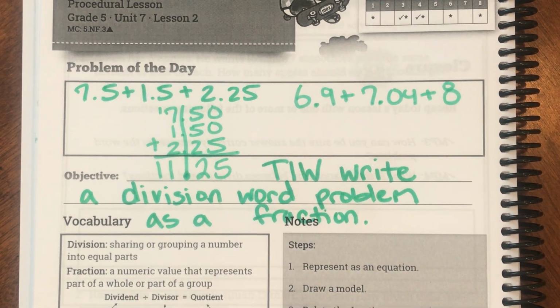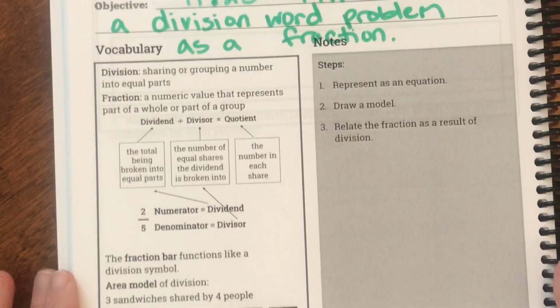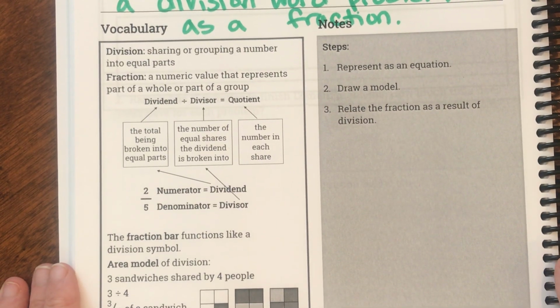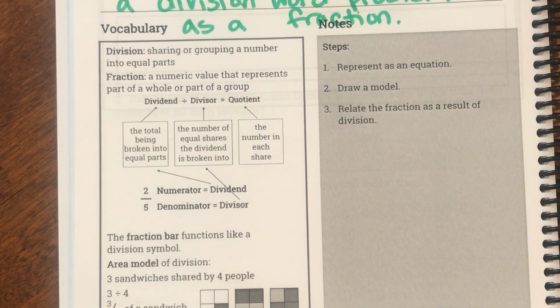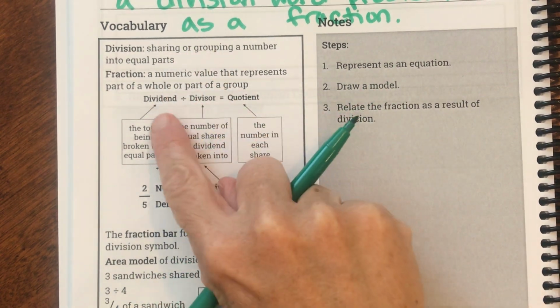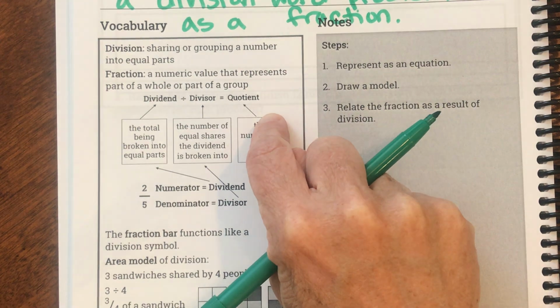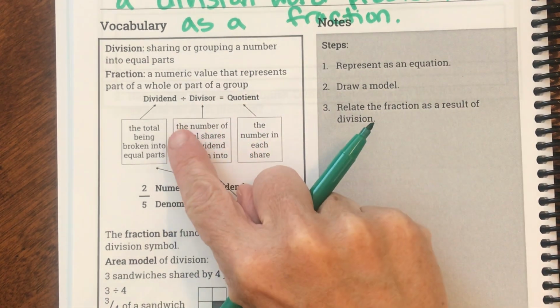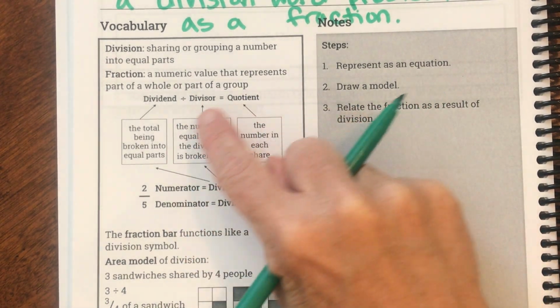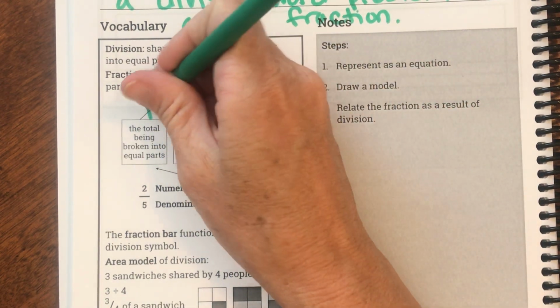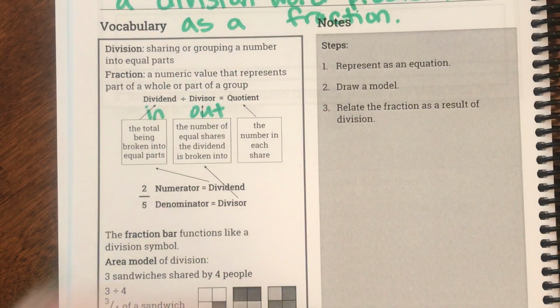Okay, so let's look at our vocabulary since we're in a brand new unit. Our first word is division, and it's sharing or grouping a number into equal parts. Then we have fraction, a numeric value that represents part of a whole or part of a group. And then they explain to us what the parts of division are. We have a dividend, which is divided by a divisor, which equals a quotient. Okay, we've talked about that in and out strategy before, so remember this one goes in, this one goes out.